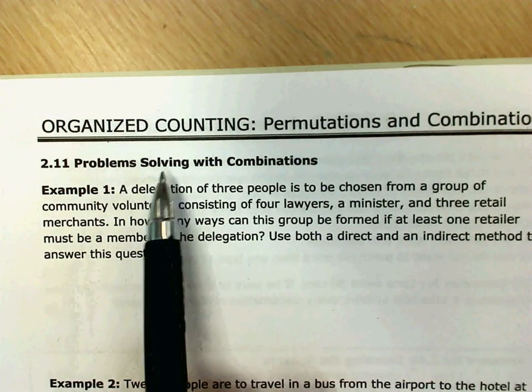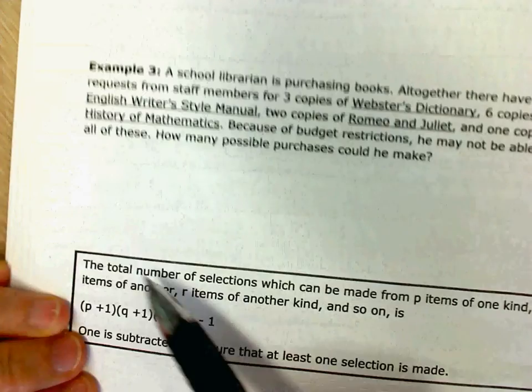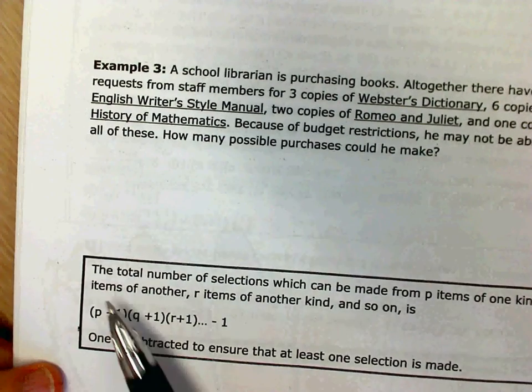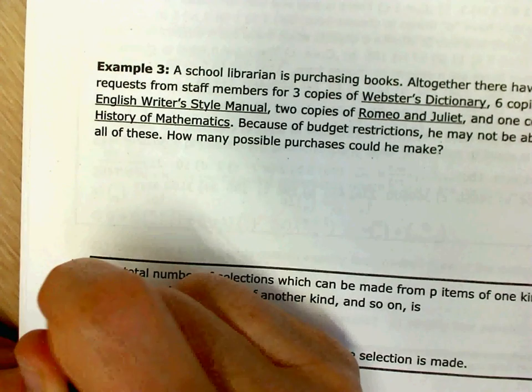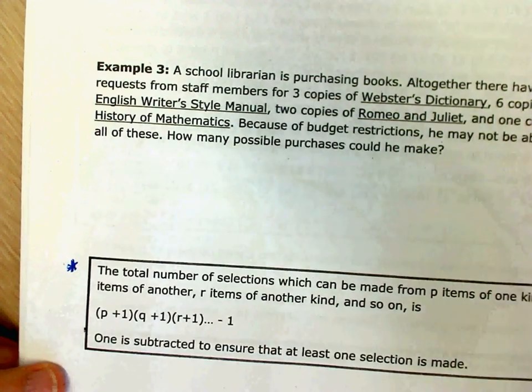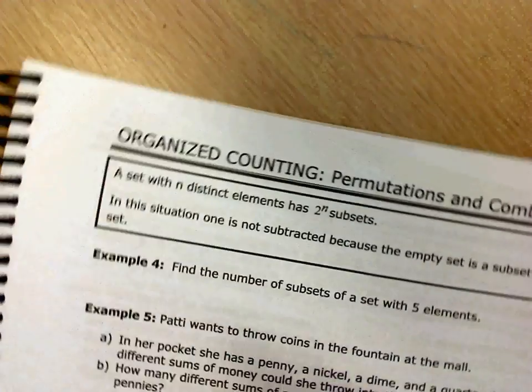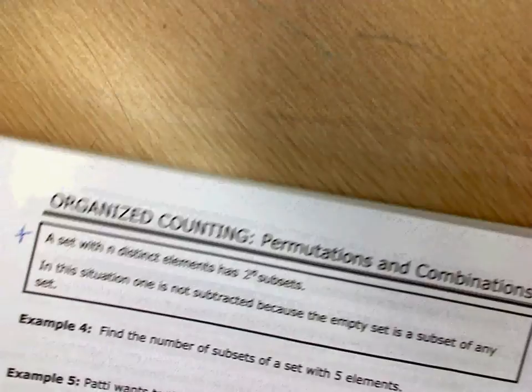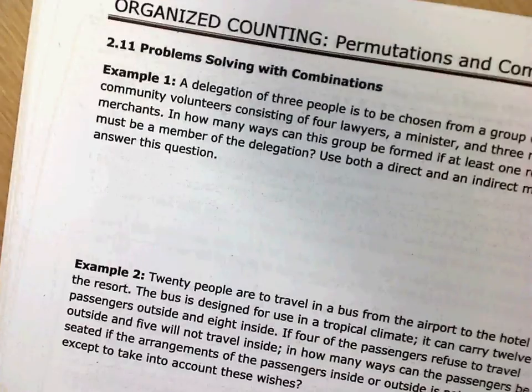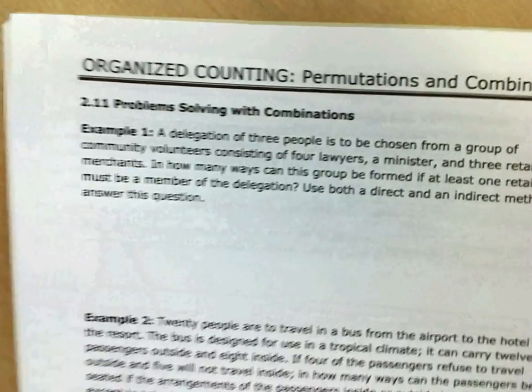Okay, problem solving, just some tricks. Here's another formula to add to your study notes. People tend to forget this one, so don't forget it. And also this one, okay? Don't forget it. Just going to look at some problem solving techniques, okay?